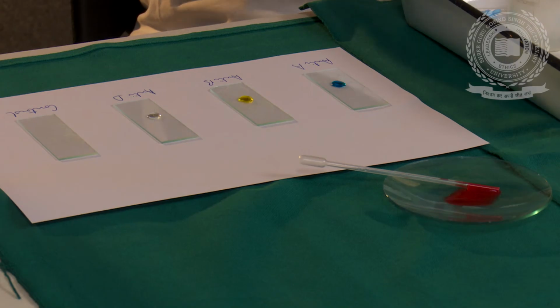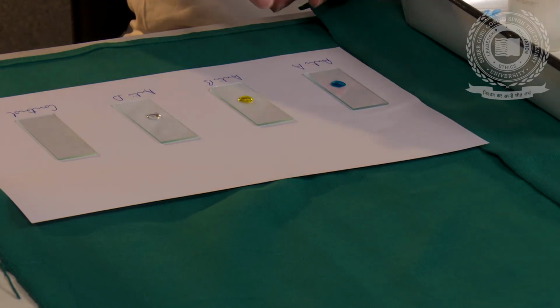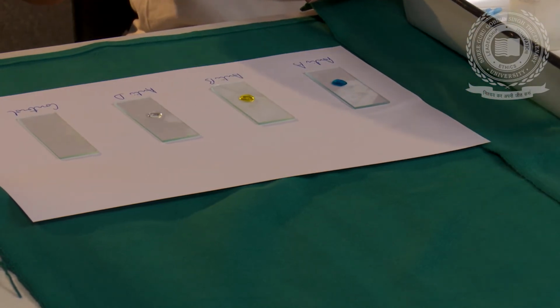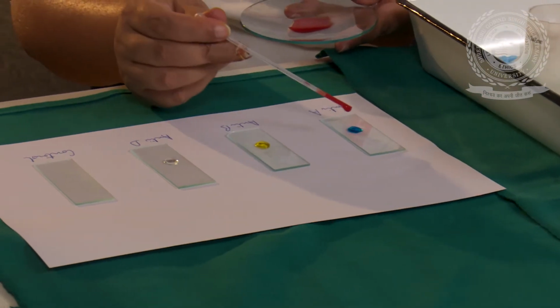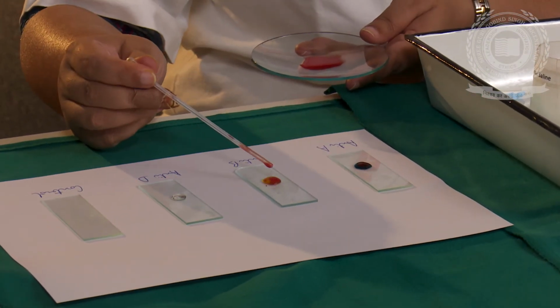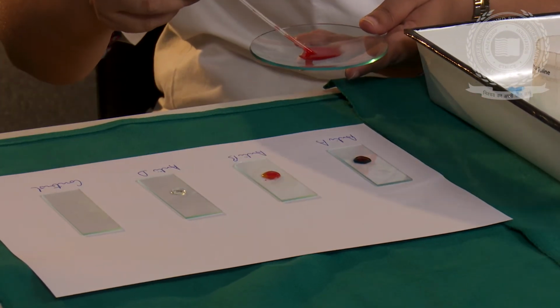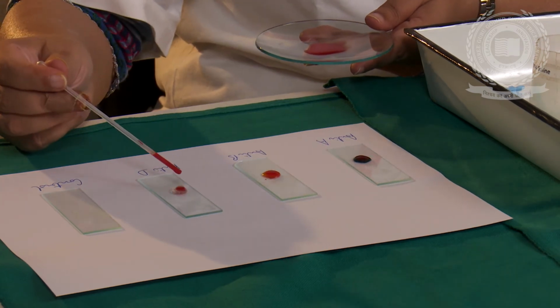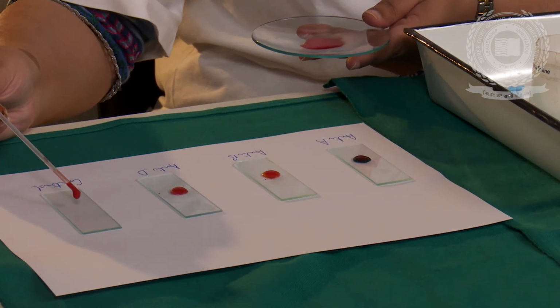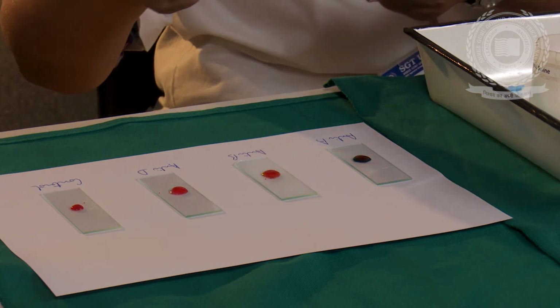Next, we put a drop of the blood saline suspension on top of these drops like this without touching, and only a drop of the saline suspension on the control slide.